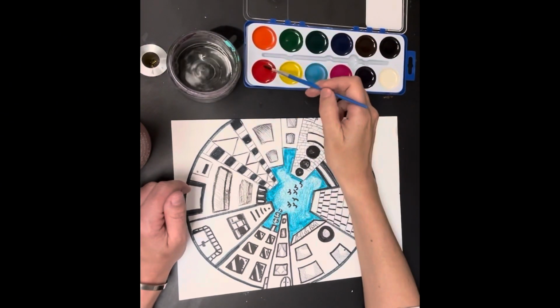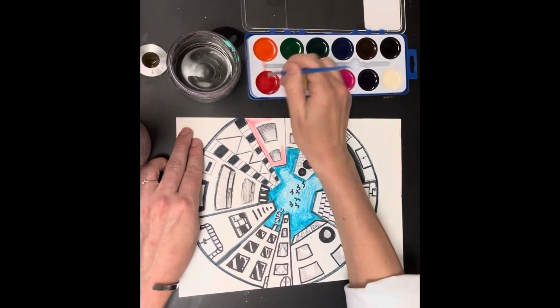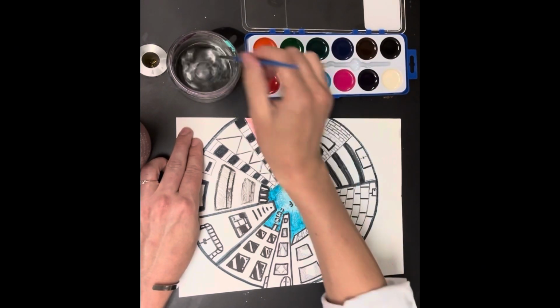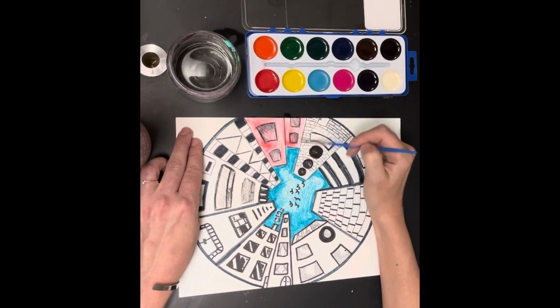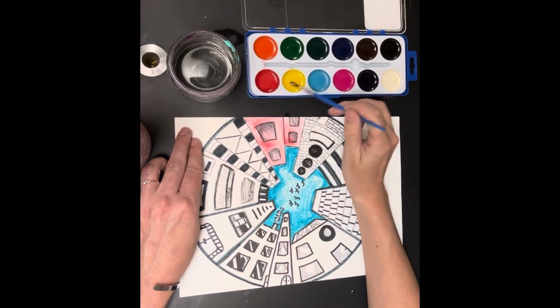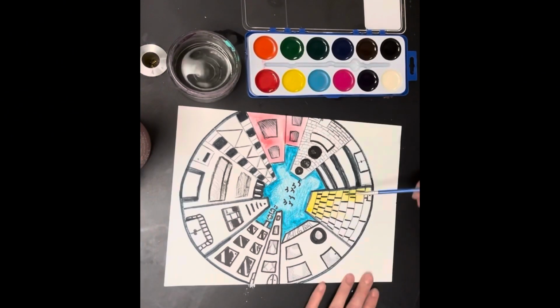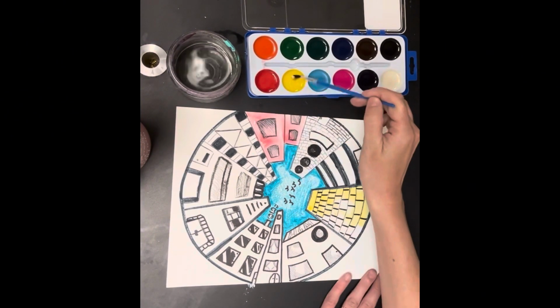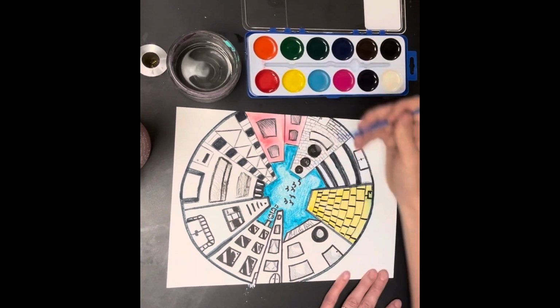And now I'm going to paint it with watercolor paint, and I am doing the primary colors first, red, yellow, blue, and I'm leaving a couple of buildings in between the red, yellow, and blue buildings because I want to show that I know how to make secondary colors using the color wheel.